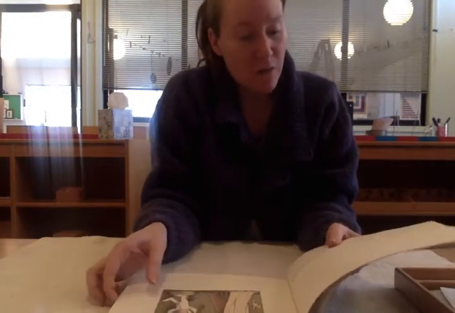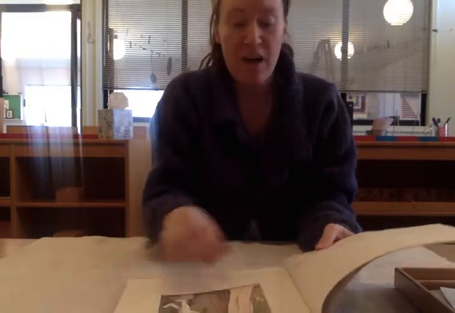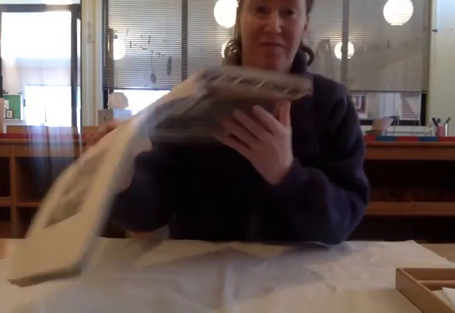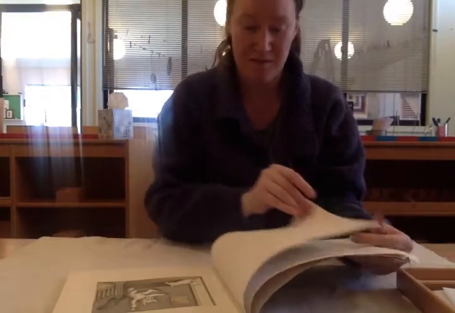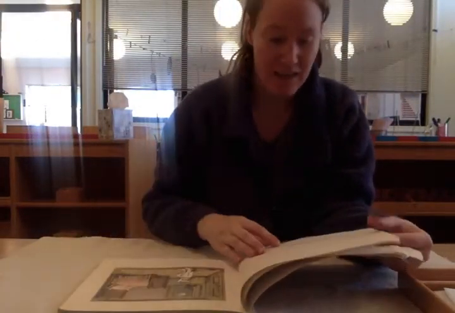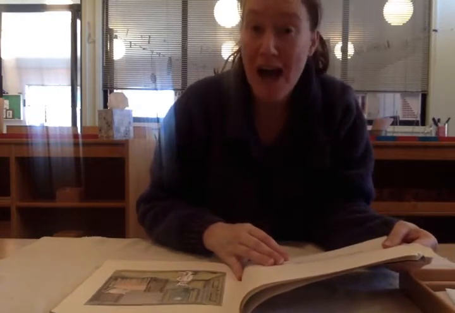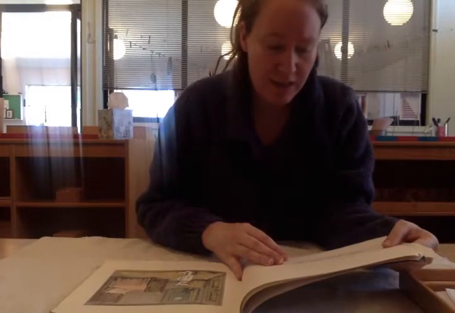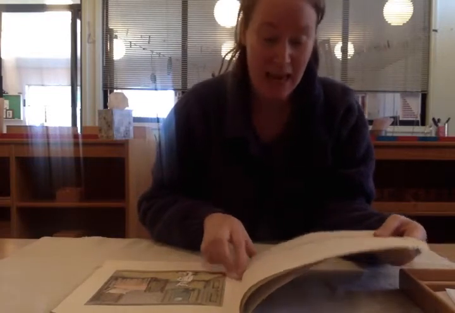The night Max wore his wolf suit and made mischief of one kind and another. Mischief means he's being silly. His mother called him Wild Thing, and Max said, "I'll eat you up." So he was sent to bed without eating anything.